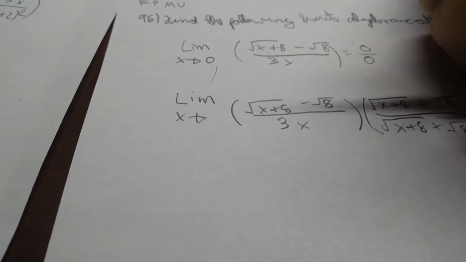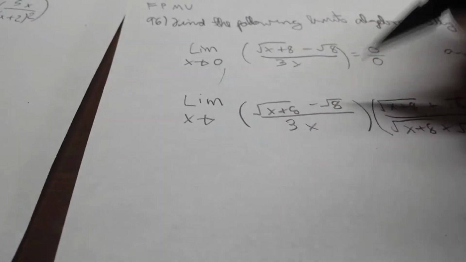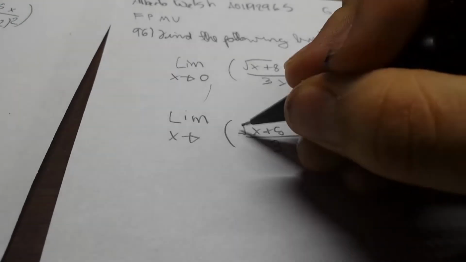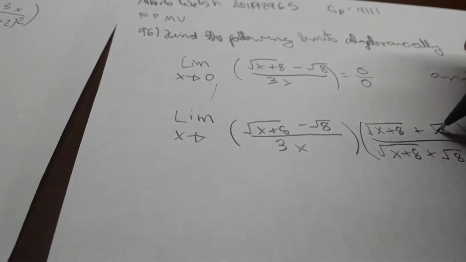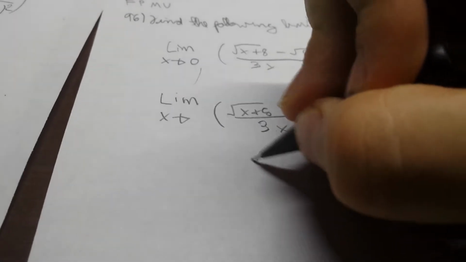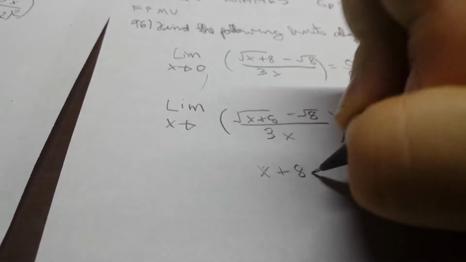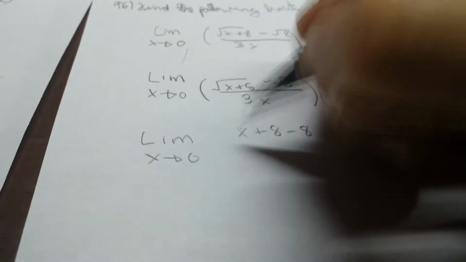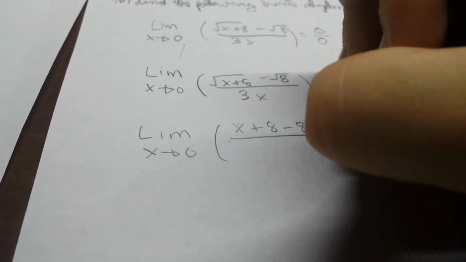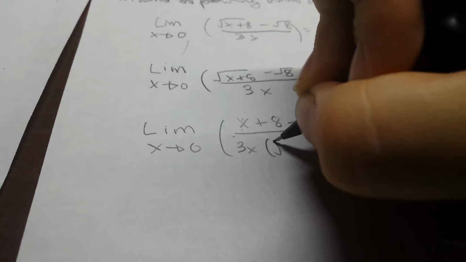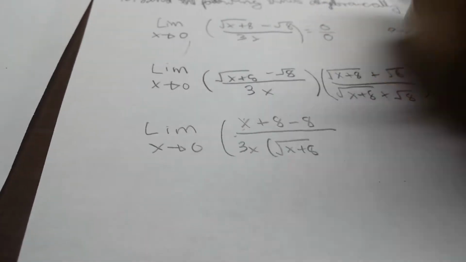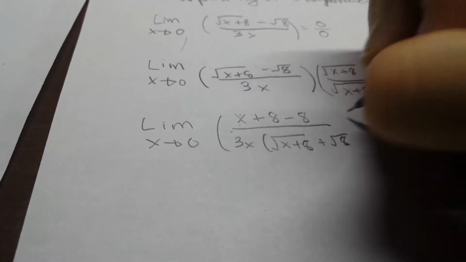But first we will eliminate the square roots by multiplying by the conjugate, and you will obtain x plus 8 minus 8 in the limit as x approaches 0, and everything over 3x times square root of x plus 8 plus square root of 8.